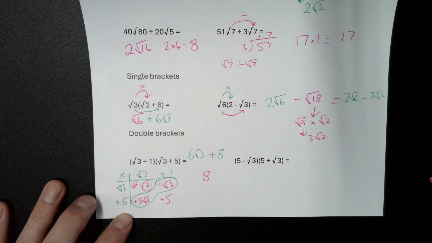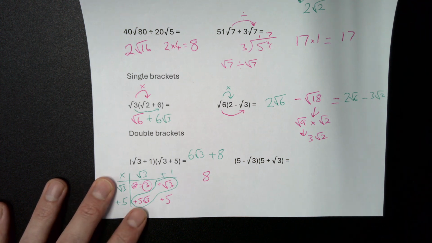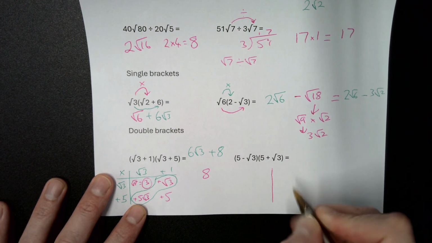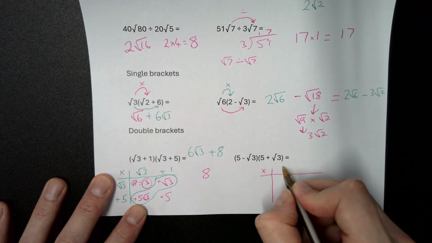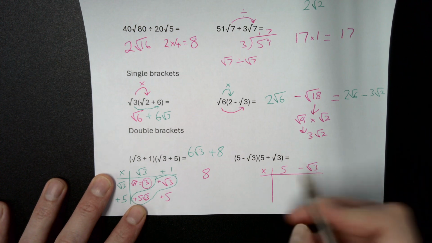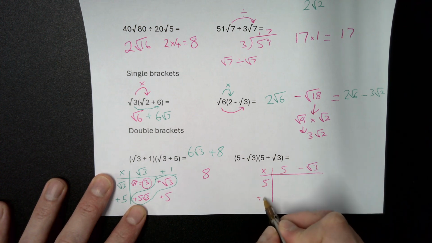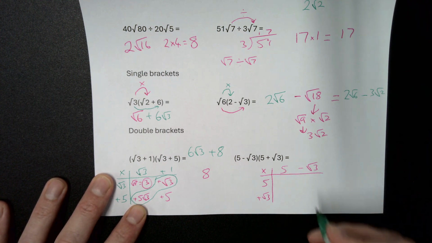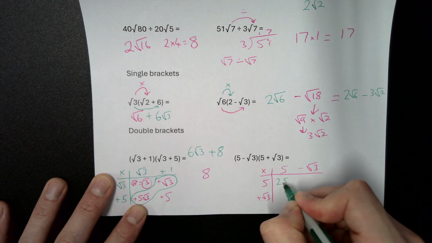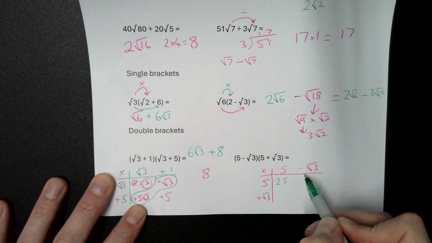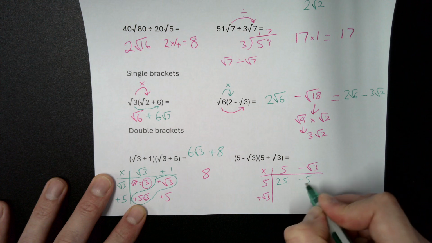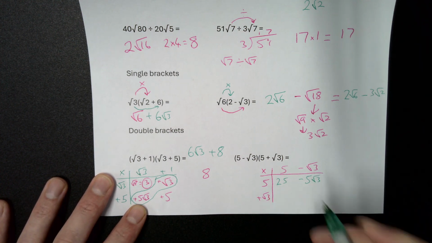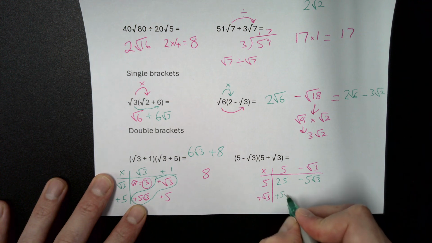Okay. Now, same with your next one. Okay. We're going to do the grid. 5 minus root 3 times 5 and a plus root 3, positive root 3. 5 times 5 is 25. 5 times minus root 3 is minus 5 lots of root 3. 5 times root 3 is a positive 5 root 3.